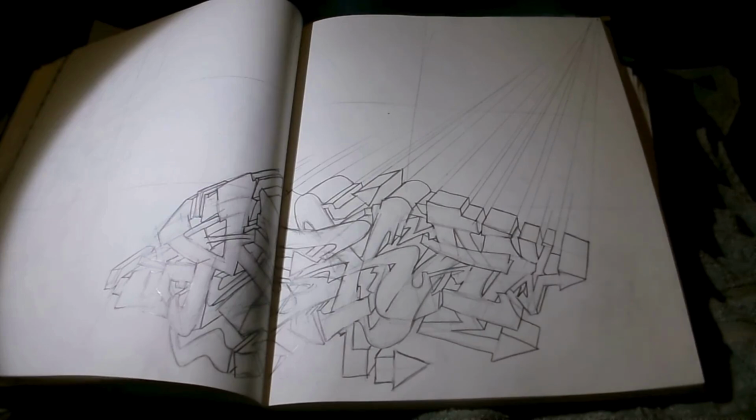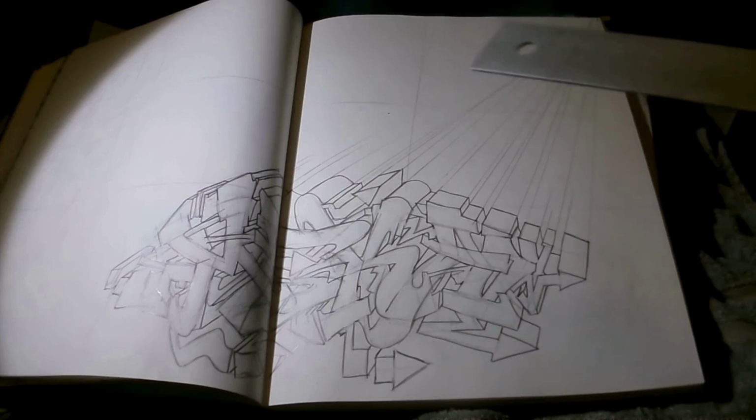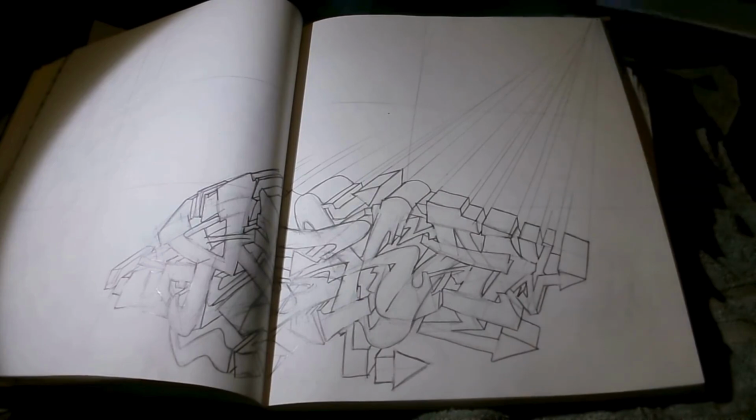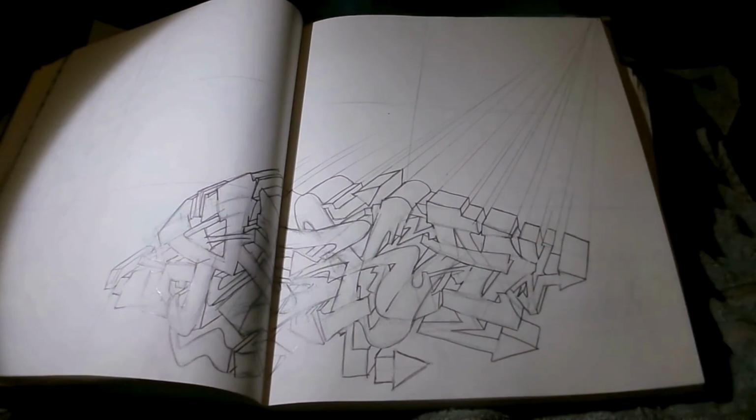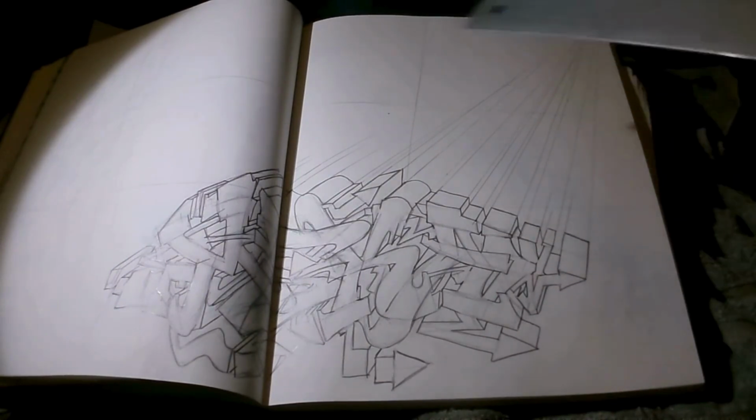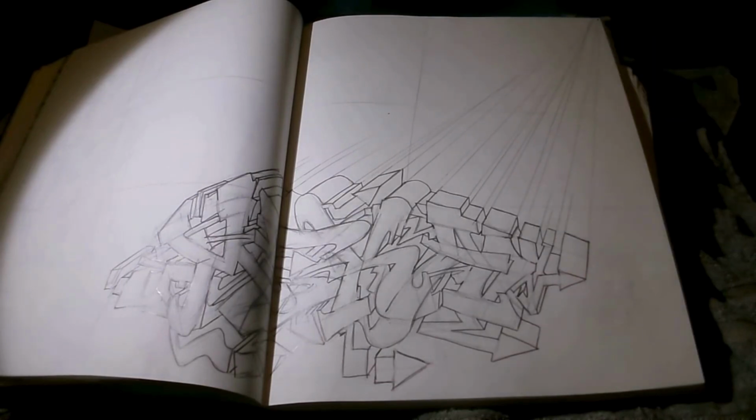What's up? So I'm gonna show 1 point perspective from here, and 1 in the buildings. I'm not gonna get into too much of the background because it's all about lettering. But I will show the rest of the background when I'm finished. Okay, so here we go.